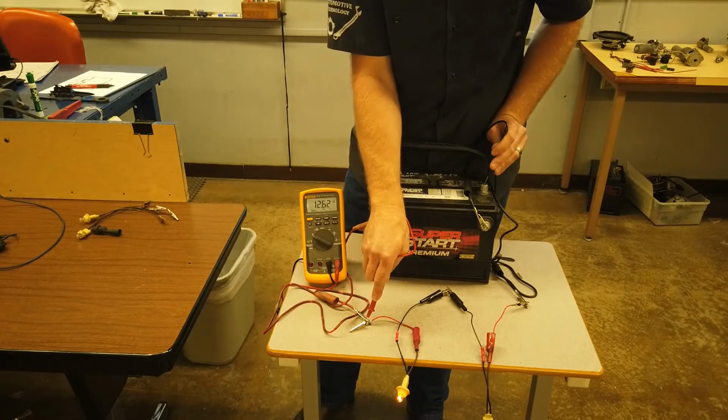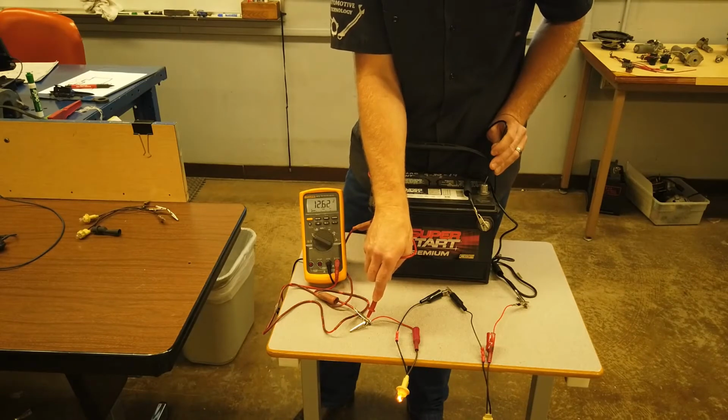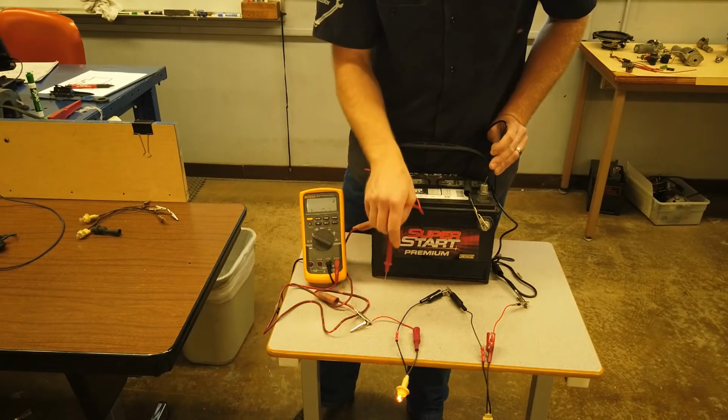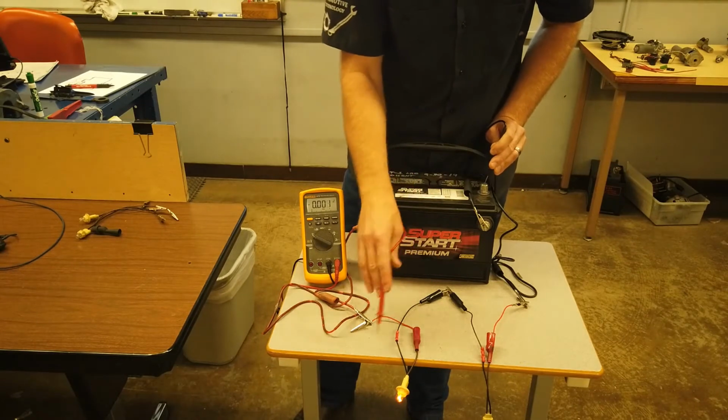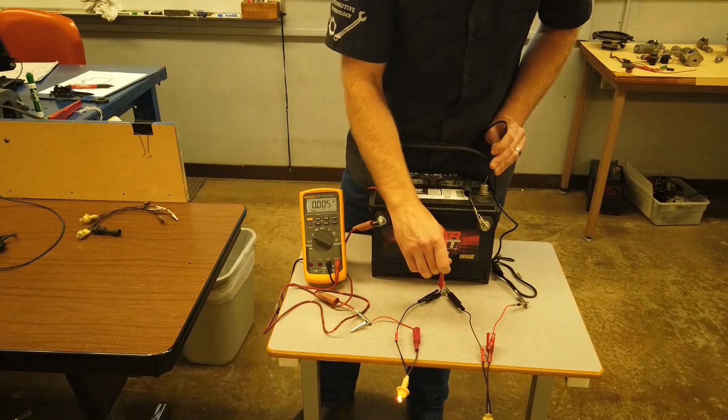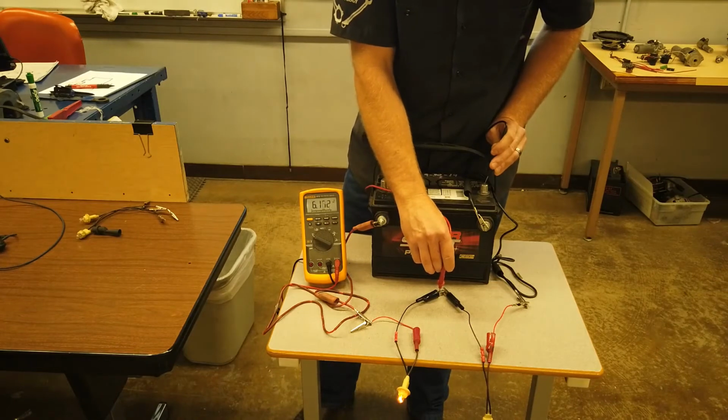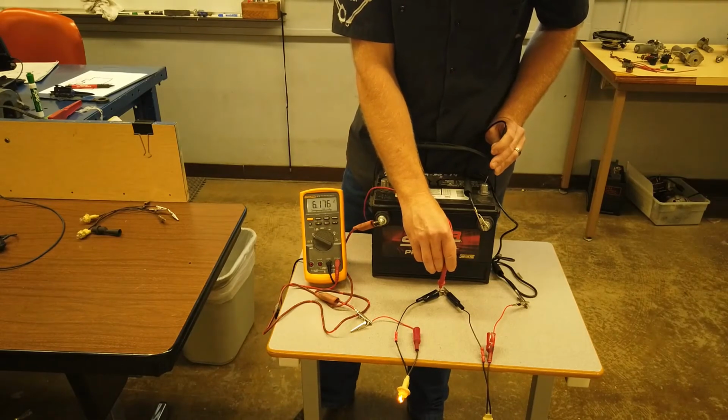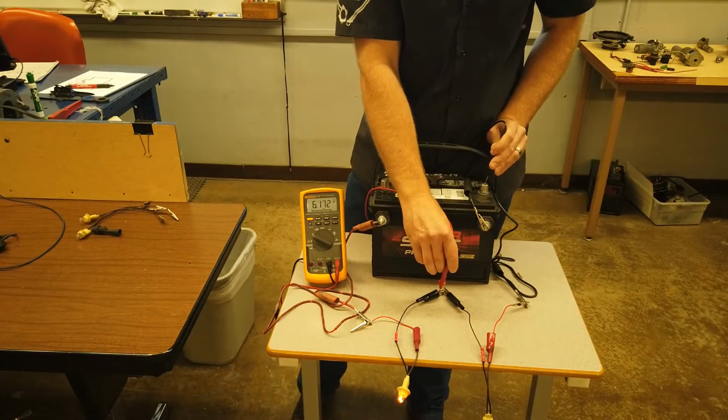I'm losing a little bit by the time it gets there, or it's right on the cusp. But then if I measure over here, I only have 6 volts available. So where did the other 6 volts go?